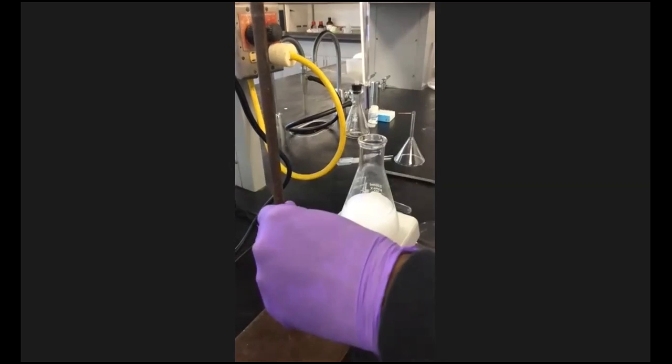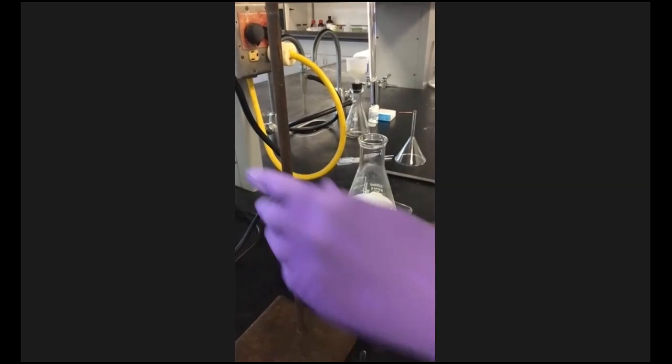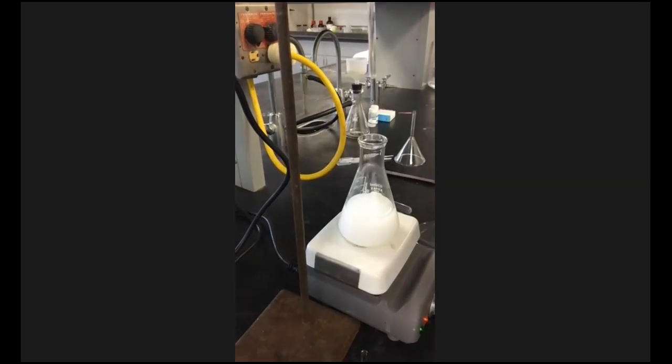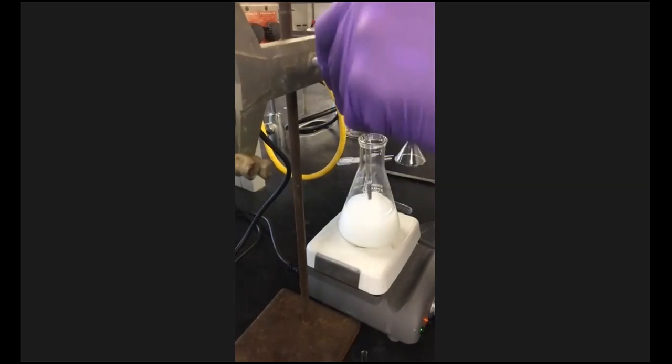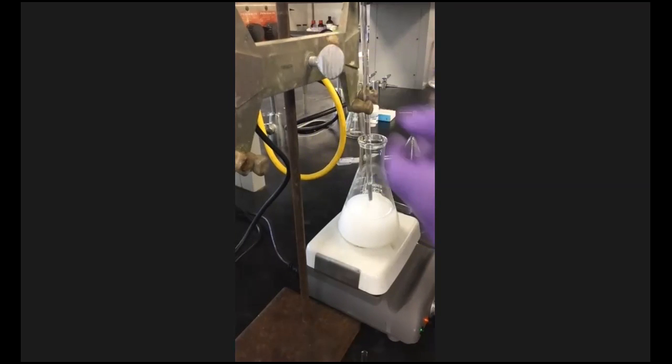And again, you just want it to be gentle heating. You don't want it to boil at all. And you don't want your thermometer to go to the bottom, because if it does, you're gonna get an inaccurate temperature reading.